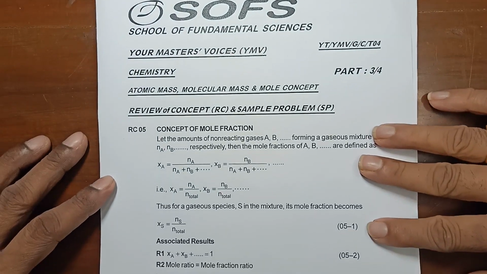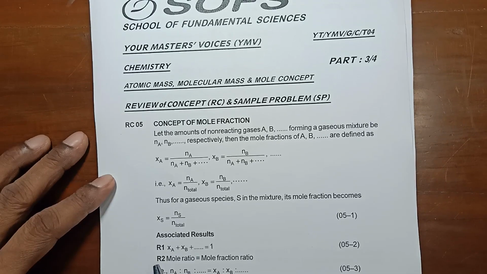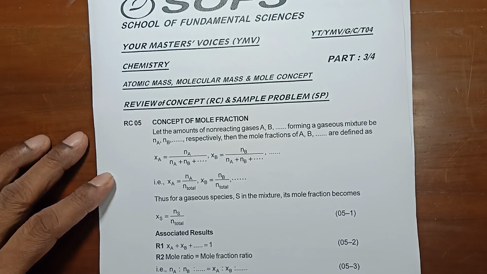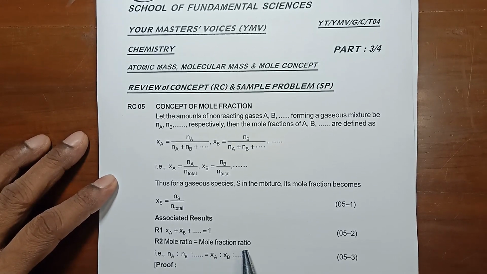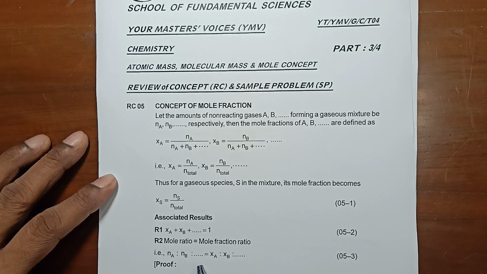Now, associated result 1: we can establish that the mole fraction of A plus mole fraction of B plus mole fraction of C, D and so on will always equal 1. We will explain. Similarly, the mole ratio must also equal the mole fraction ratio. That is, Na is to Nb, the mole ratio, equals Xa is to Xb, the mole fraction ratio. It can be extended also, not only A and B but A, B, C, D, E, F, G, H like that.